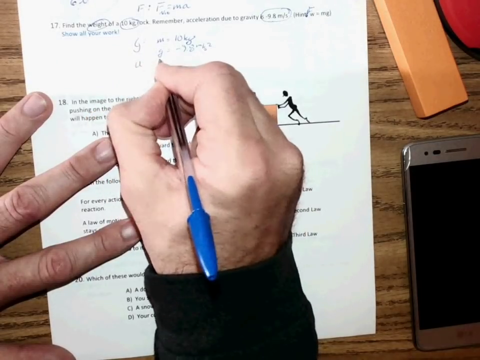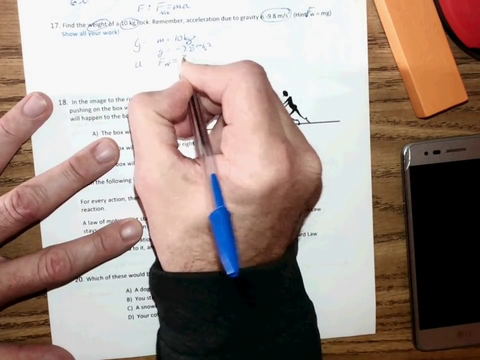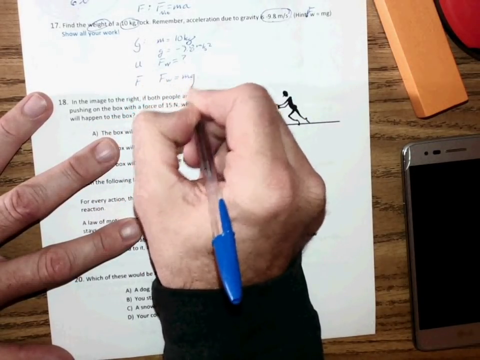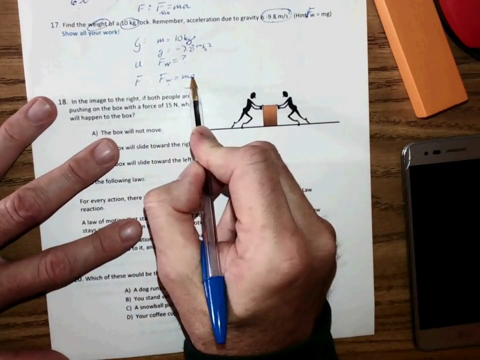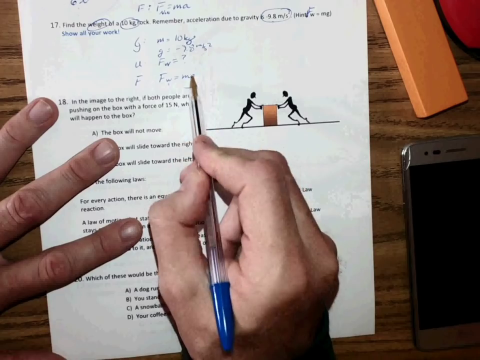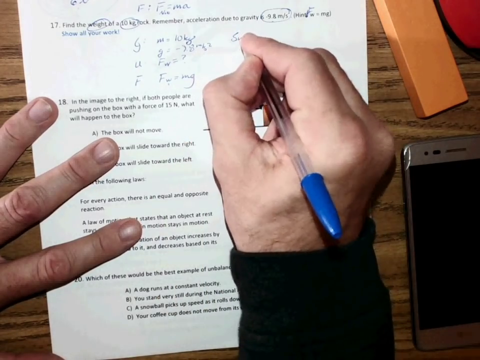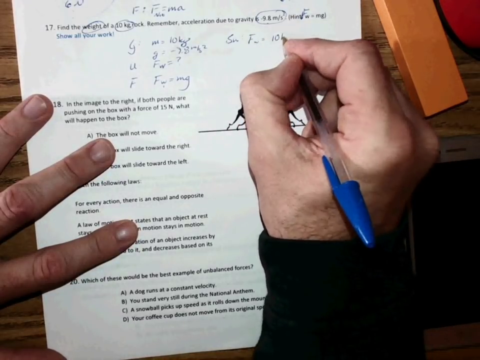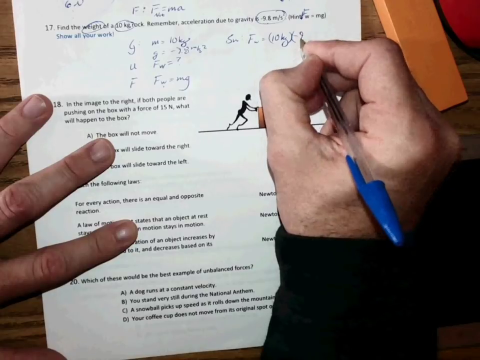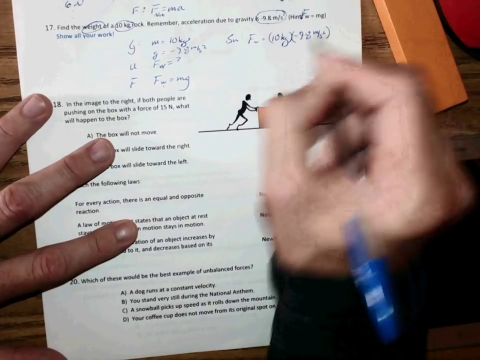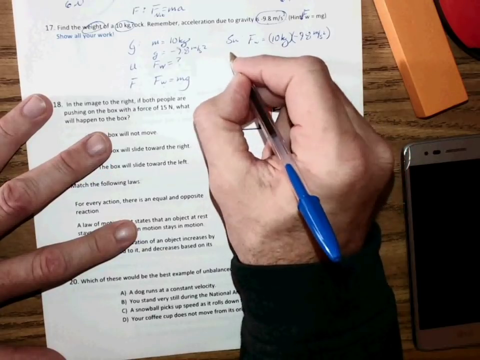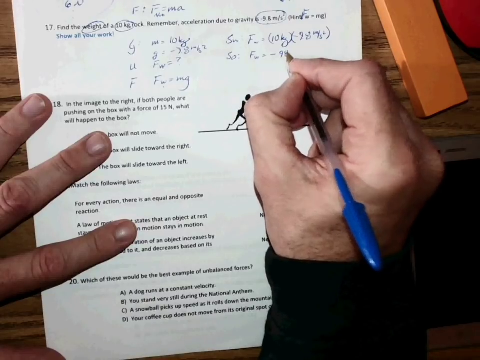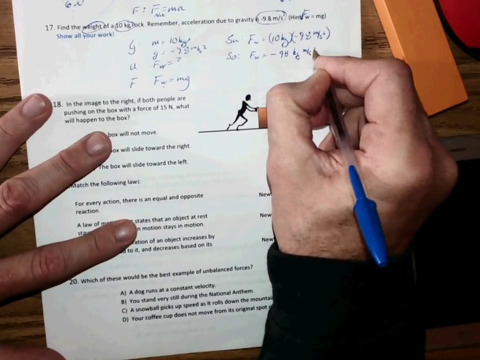What are we looking for? We are looking for a force. We're looking for weight, and we don't know it. What is the formula? Force equals mass times acceleration, but when we're talking about weight, the acceleration is gravity. Substitute. The rock's weight is 10 kilograms multiplied by negative 9.8 meters per second squared. Solve. Negative 98 kilograms meters per second squared.